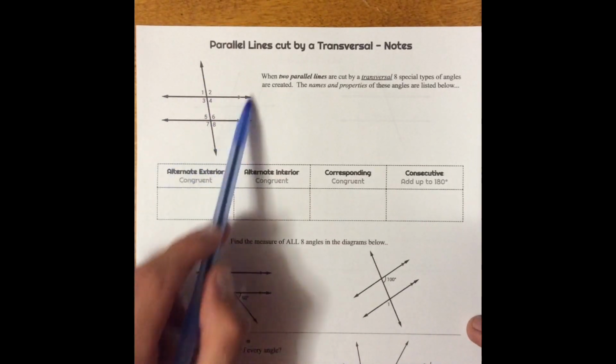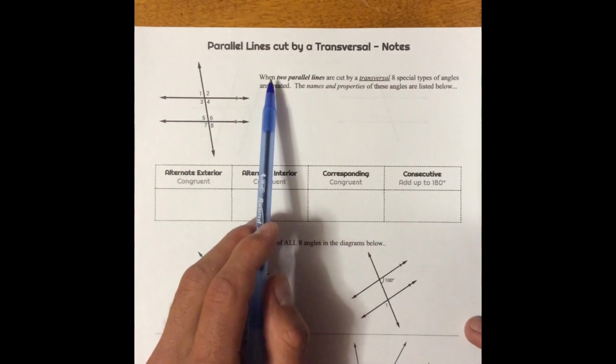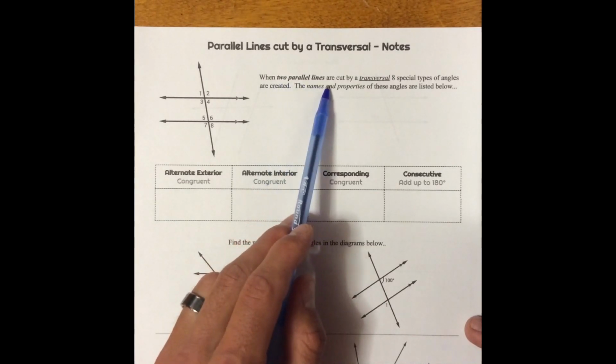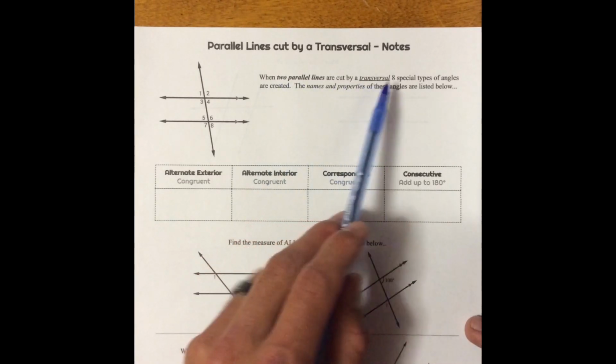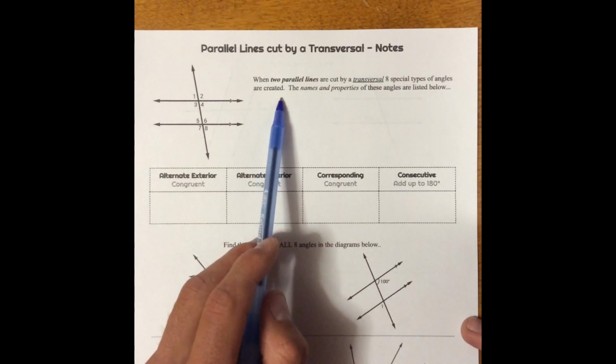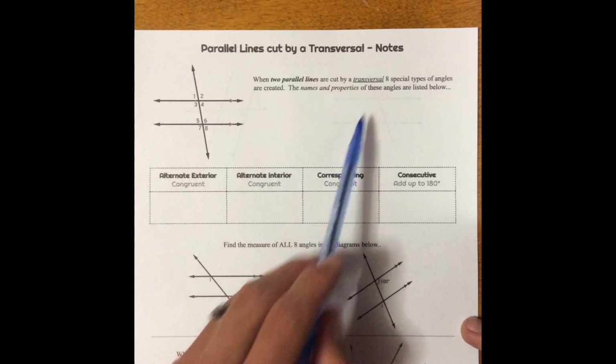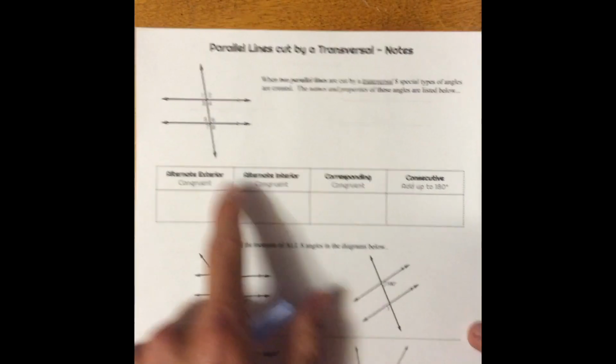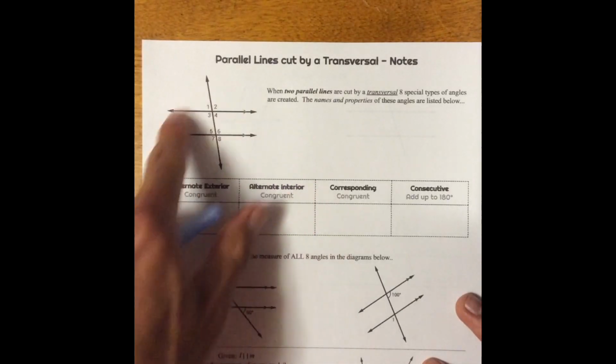I want you to just kind of look at this diagram, and I'm going to read this: when two parallel lines are cut by a transversal, 8 special types of angles are created. Okay, the names and the properties are listed below. So let's just look at this diagram, and I want to point out a couple things.